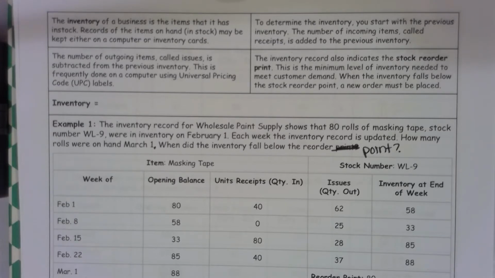This is frequently done on a computer using Universal Pricing Code or UPC labels. So normally your computer will keep track of every single time you sell an item, and how many of those items you sold. So the computer at the end of the day will give you a diagnostic and be like, well, you sold this many of this, this many of that. So then you can subtract that from your inventory when it's time to do inventory, and you can figure out how many items you're short of.